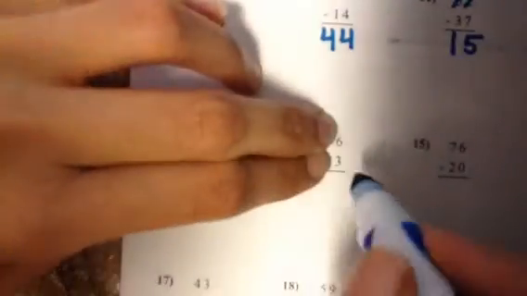6 minus 3 is 3. And 9 take away 8 is 1. So the answer for that one is 13.